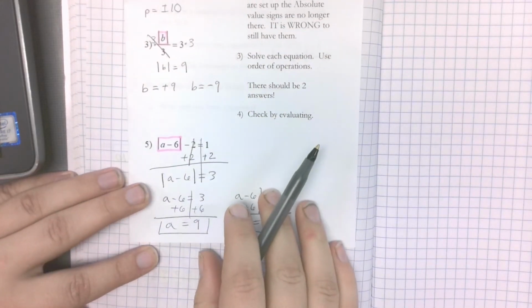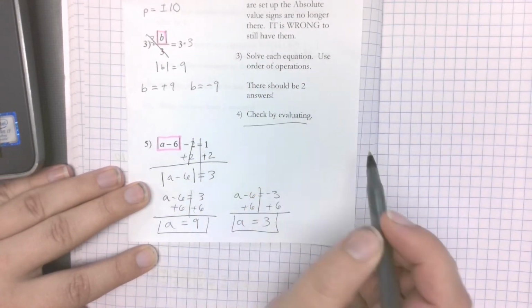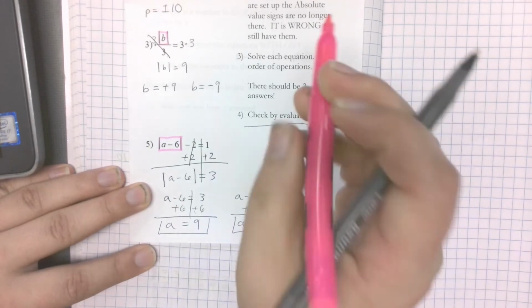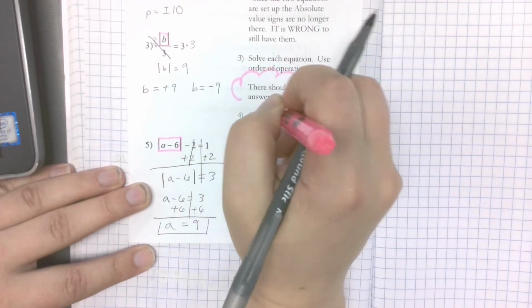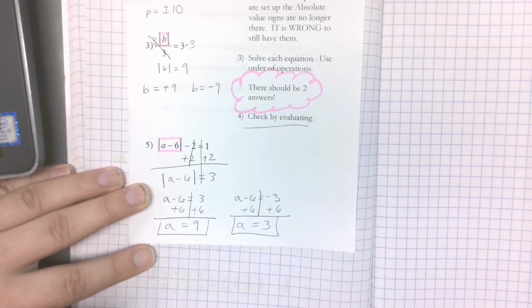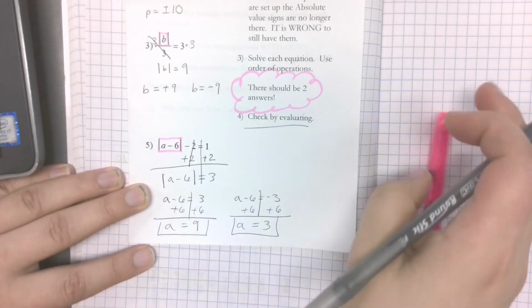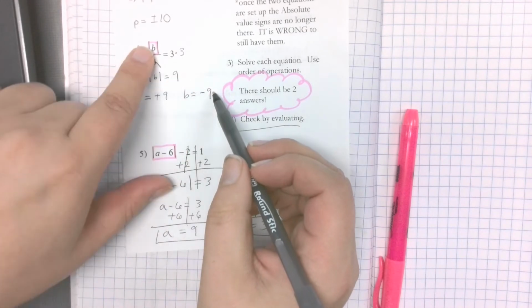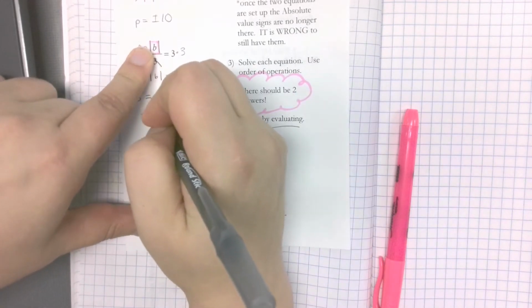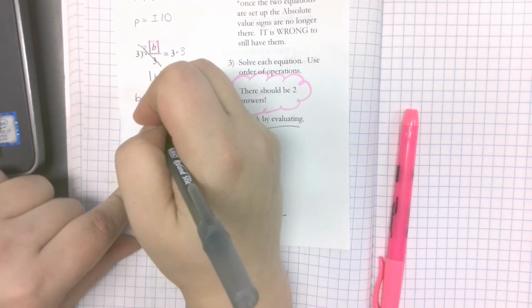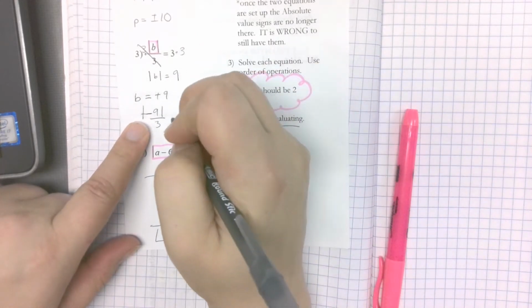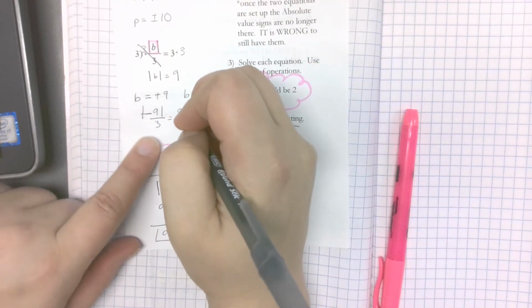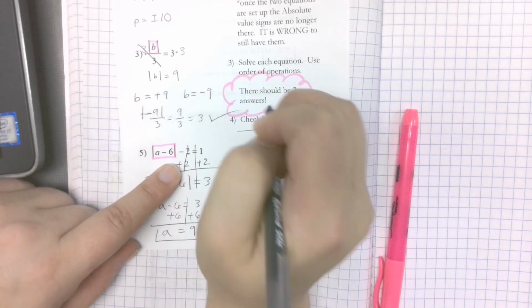Now again, we can check all of these by just plugging it in. Now, you should always, always, always, we want there to be two answers. If you're not getting two answers, you're doing it wrong. Easy way to check, just plug it in. So let's do this short equation, negative 9 over 3. Now it's the absolute value of negative 9. Absolute value of negative 9 is 9. 9 divided by 3, 3. Totally works.